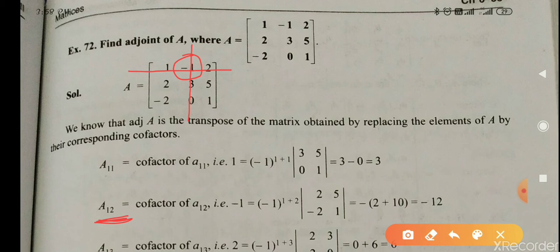Now four numbers are remaining: 2 5 minus 2 1. So you can expand these. 2 ones are 2, 5 twos are 10. So 2 minus minus 10, so it will come plus 2 plus 10 in the bracket.